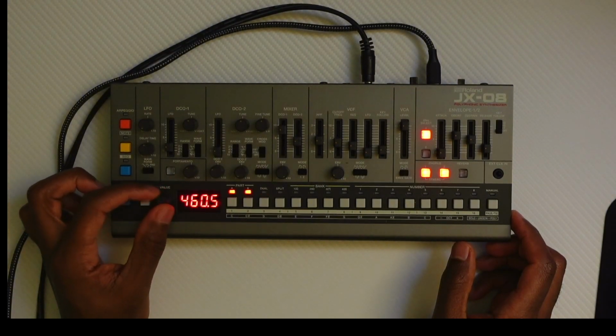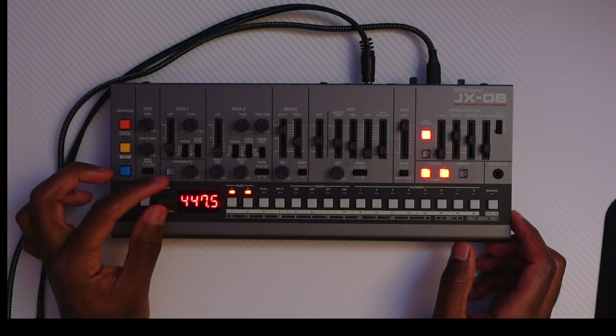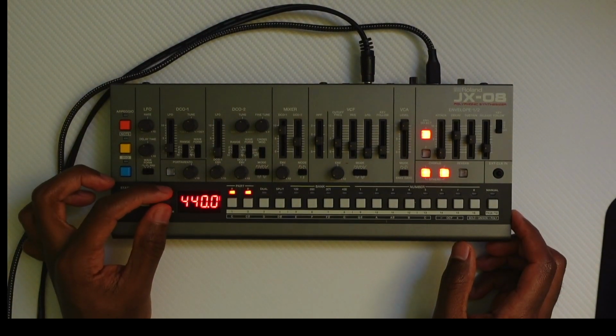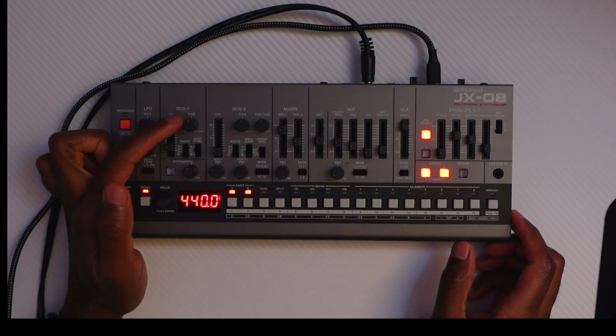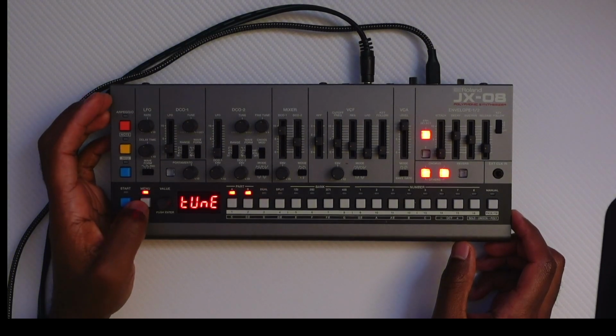Well, the next method is actually quite simple, but you have to have a little bit of music theory knowledge to execute this, right? And it's not hard. The answer lies right here with the tuning knob.